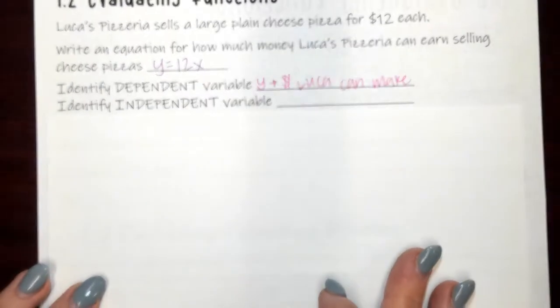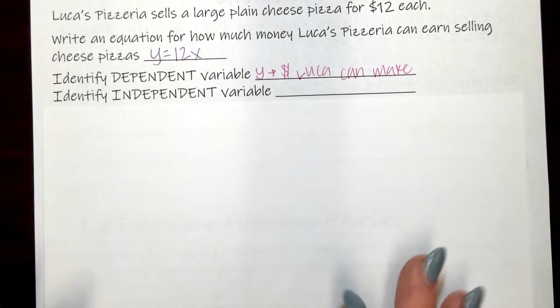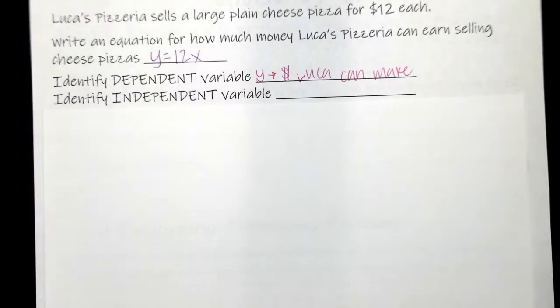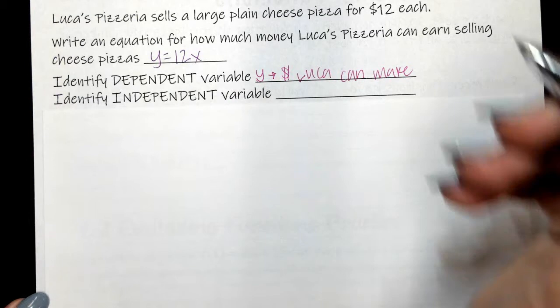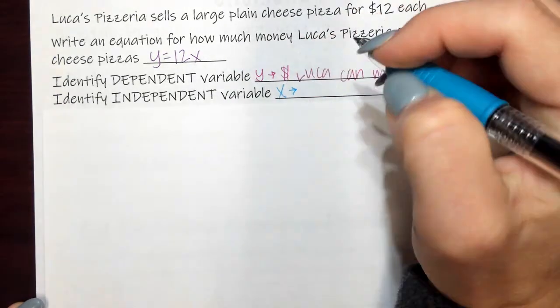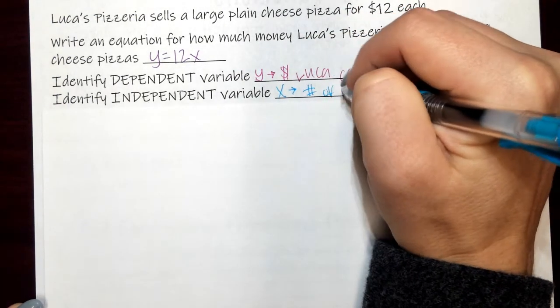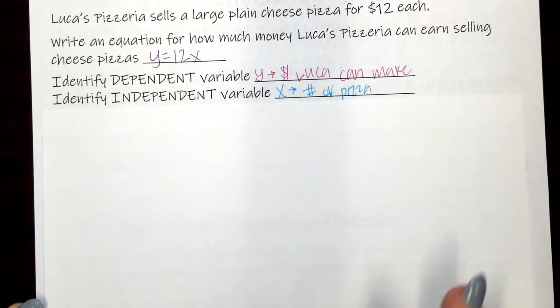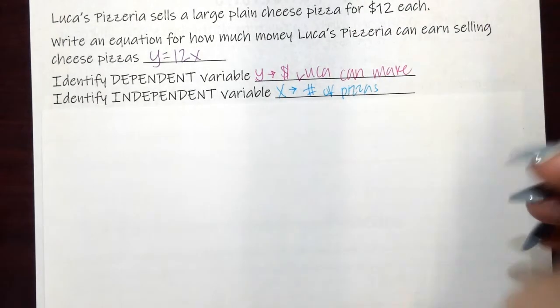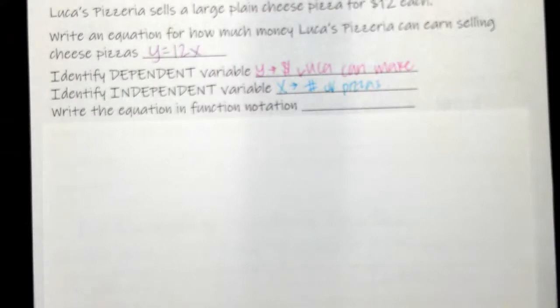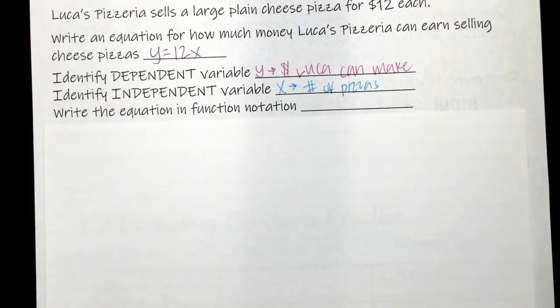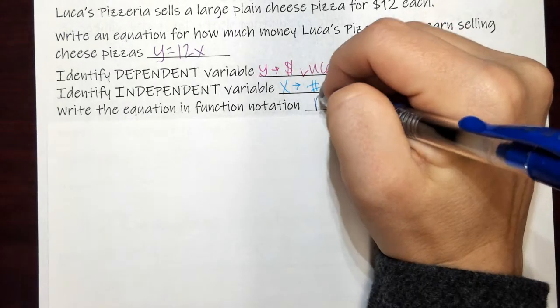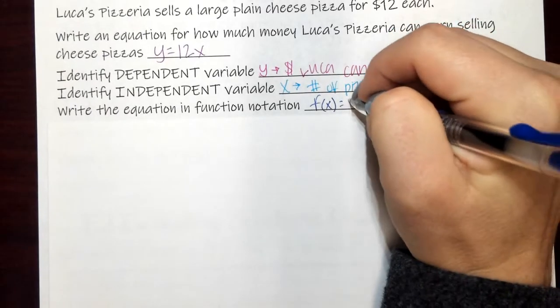Identifying the independent variable, that's our x variable, and that represents the number of pizzas we sell. Write the equation in function notation. Again, all you're doing is changing out that y.